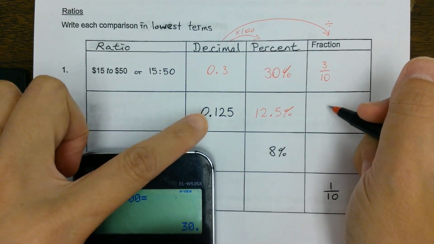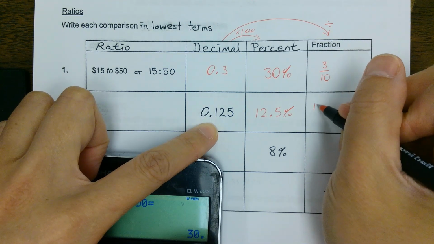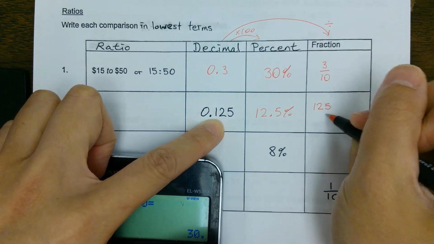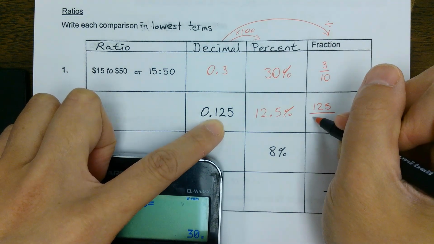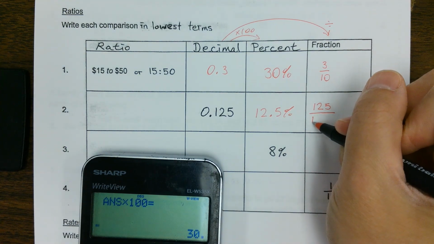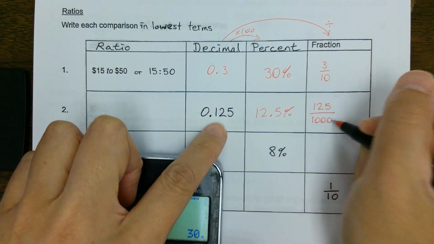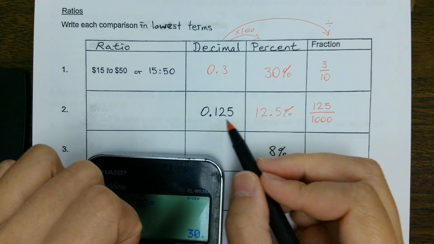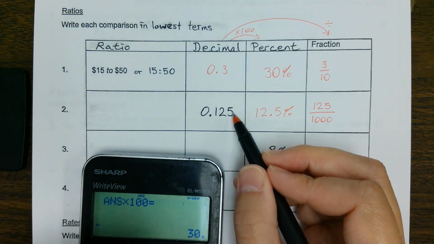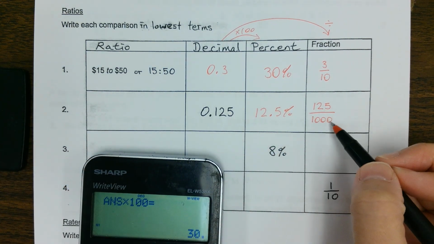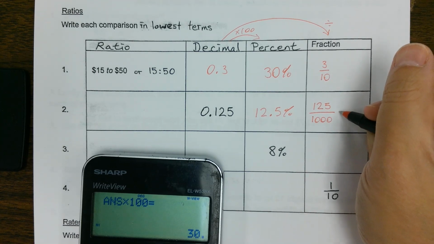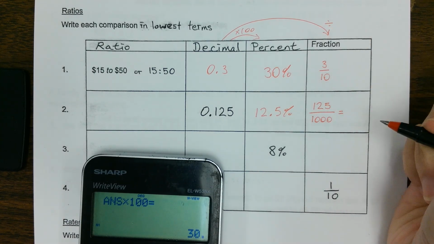Okay. To put this into a fraction, you would do 125 over what? 1,000. Why 1,000? Because there's 3 decimal places. It's in the thousandth column, thousandth place. So that's why you put it over 1,000. This, though, you have to reduce.